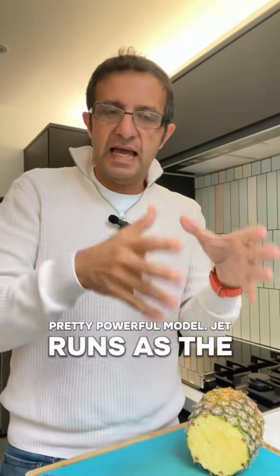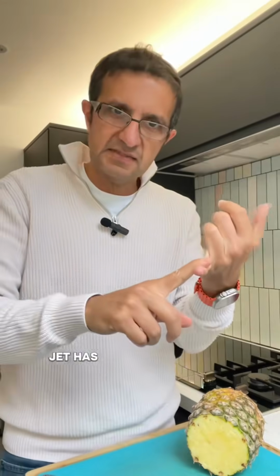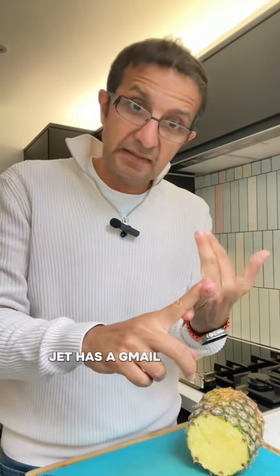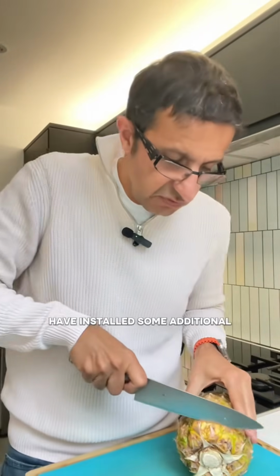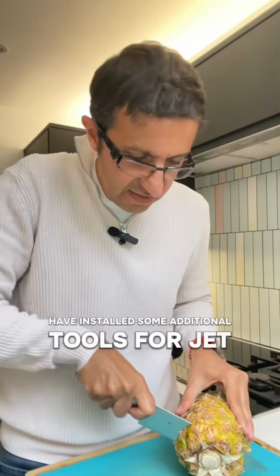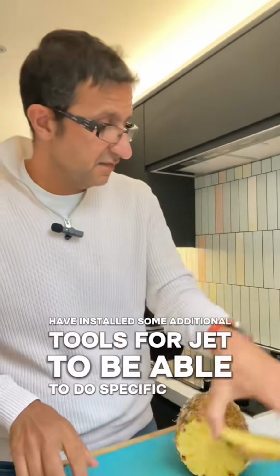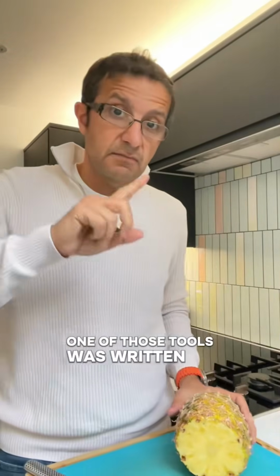Jet runs as the admin account on the Mac Mini. Jet has an iCloud account. Jet has a Gmail account. I've installed some additional tools for Jet to be able to do specific things. One of those tools was written by Peter Steinberger, who created openclaw.